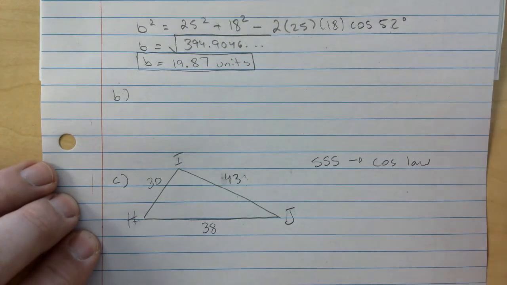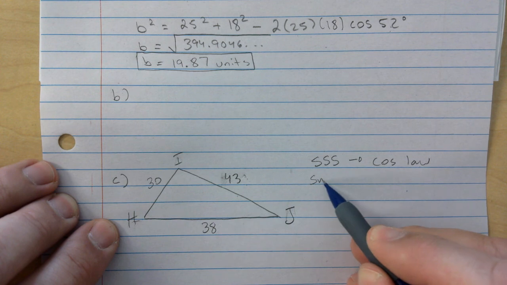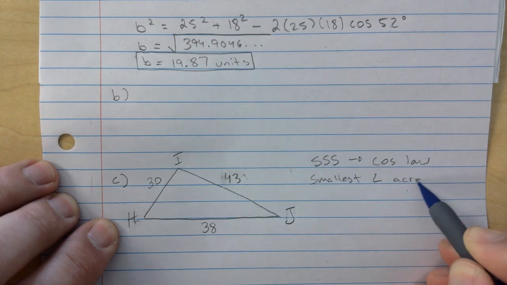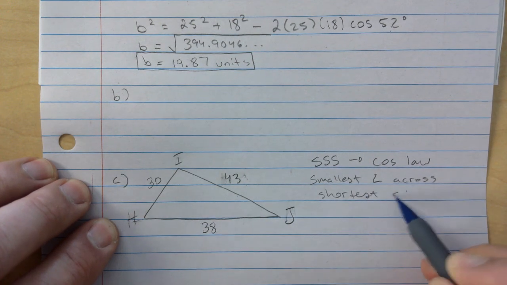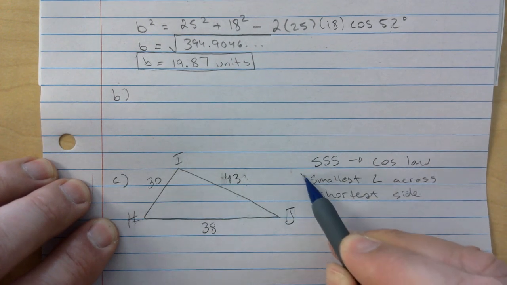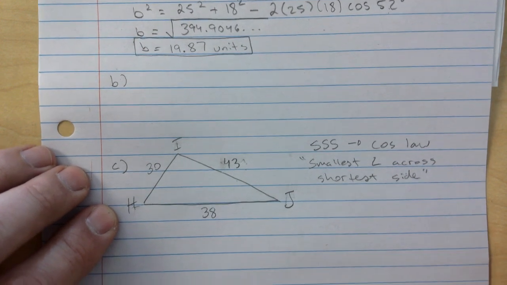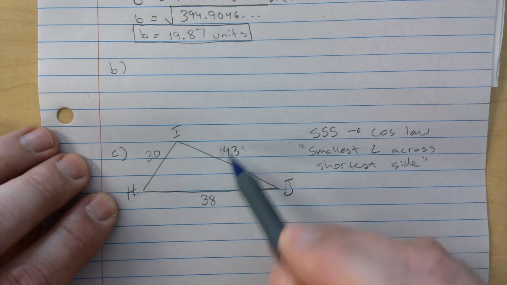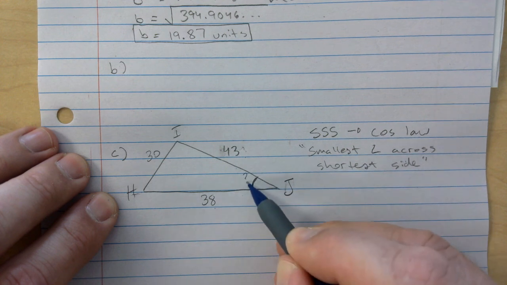Okay. So I've graphed it. Smallest angle across shortest side. That's something that you need to know. And the same thing goes with largest angle is across the longest side. So out of these three here, this is the smallest angle. This is the one we're trying to find. Okay?